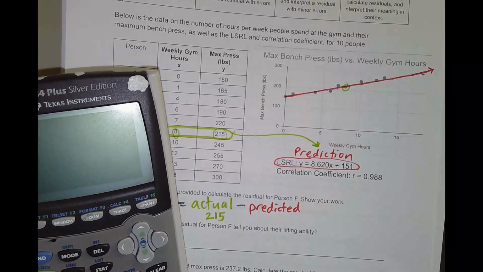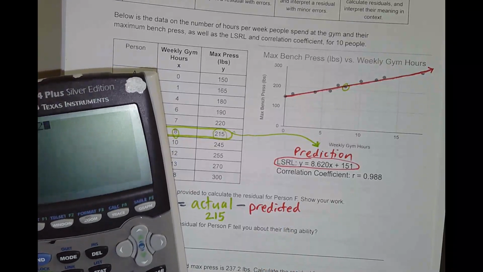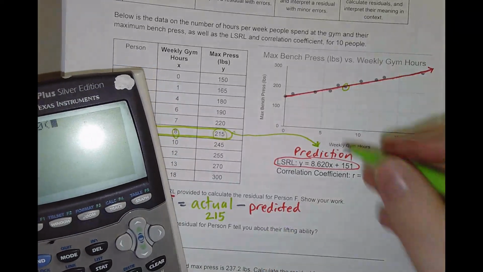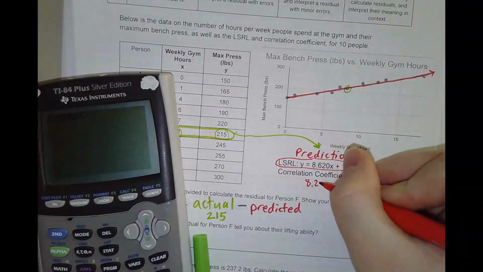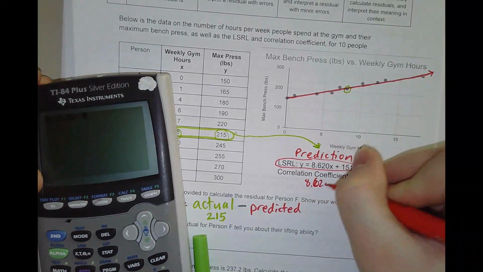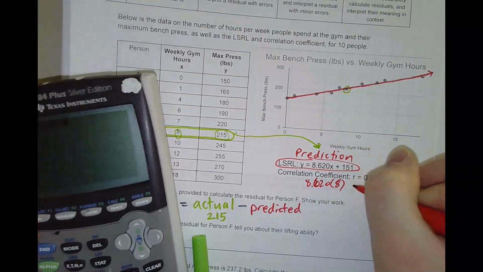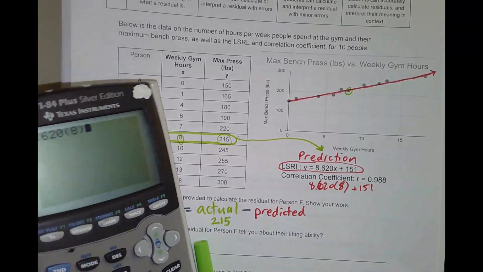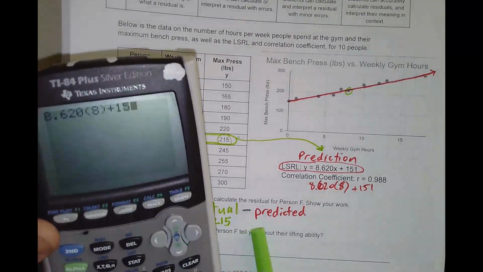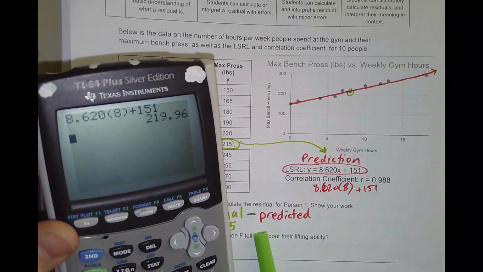So 8.620 times 8 plus 151. I'm going to put that number into my calculator and see what prediction comes out.